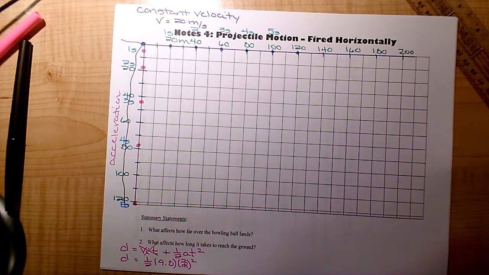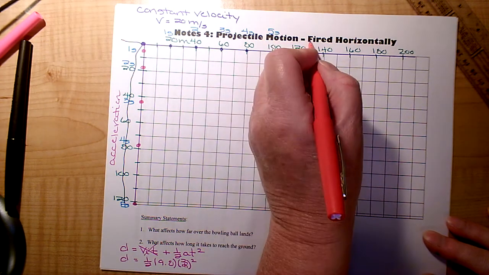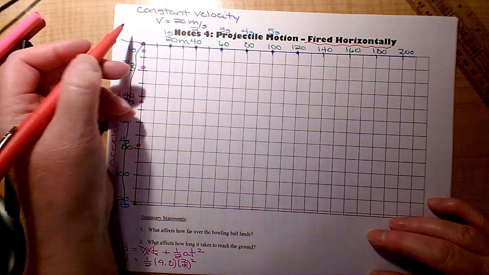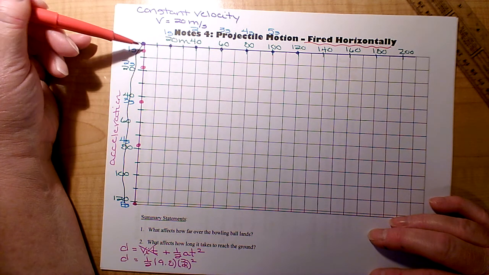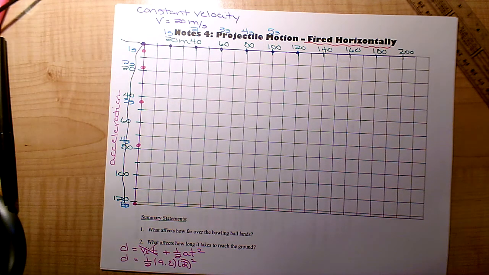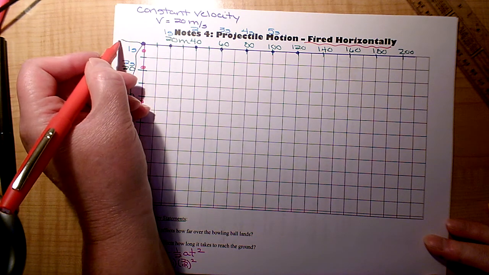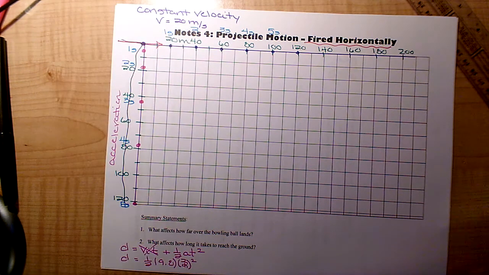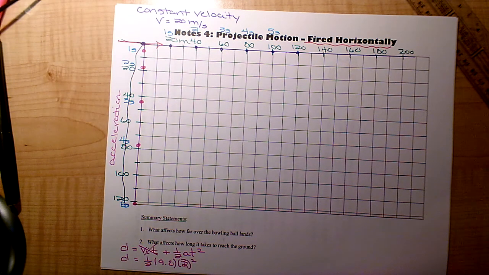All right, we are now ready to talk about our new topic today. Our new topic today is projectile motion fired horizontally. So what we're going to do is go to the top of the cliff, and we're not going to drop the bowling ball. We are going to go bowling off the top of the cliff, meaning that I'm going to run like this, this is my bowling alley, and I'm going to release the bowling ball horizontally. So basically I'm going bowling off the top of the cliff.